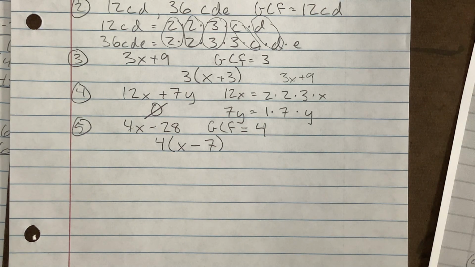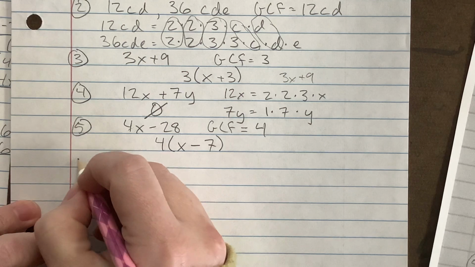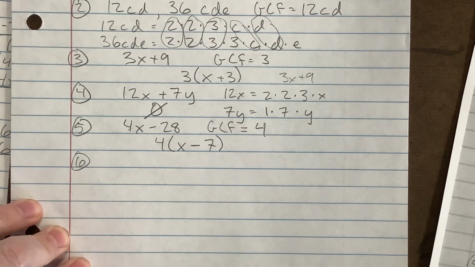Factoring can get a little bit sticky when negatives are involved, but I don't think you have to deal with that. That's a next year you problem. This year we're just going to do the basics, which I like.